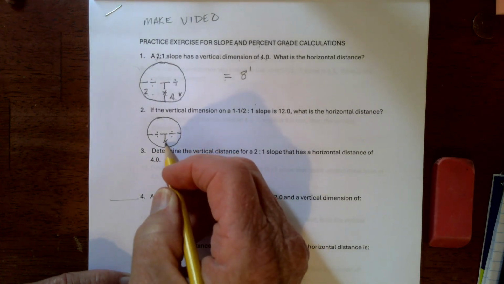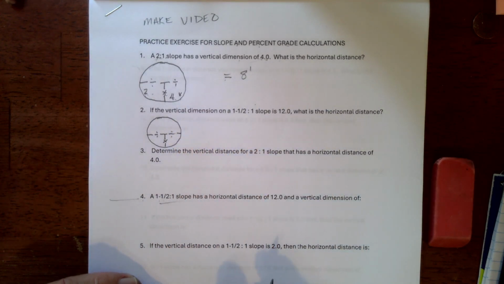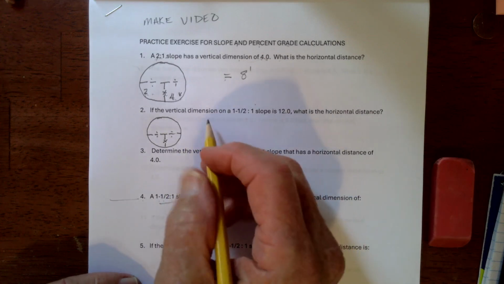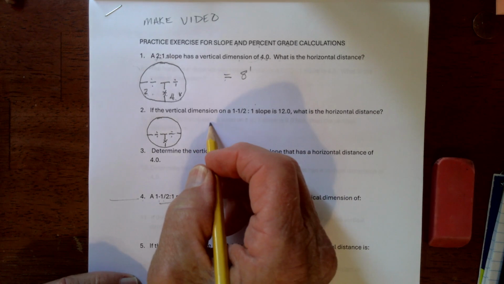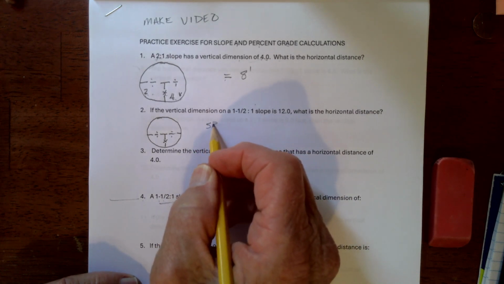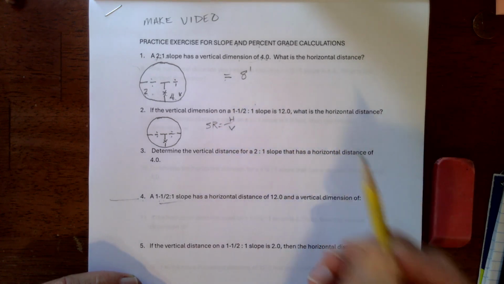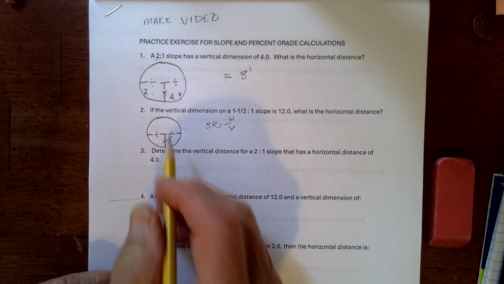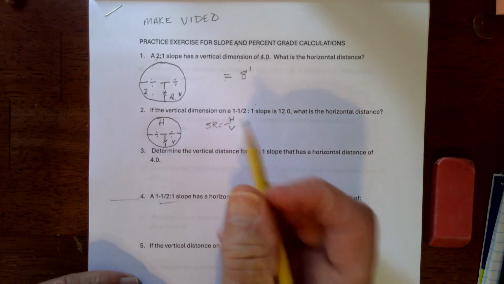I don't care if you did this in your head, but for now I'm just doing it to make sure we're good. So we know that we got a slope, so we know that the slope ratio equals horizontal divided by vertical. We went over that. So the horizontal goes up here, the vertical goes down here.